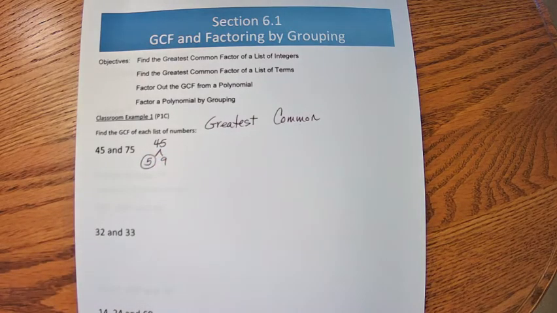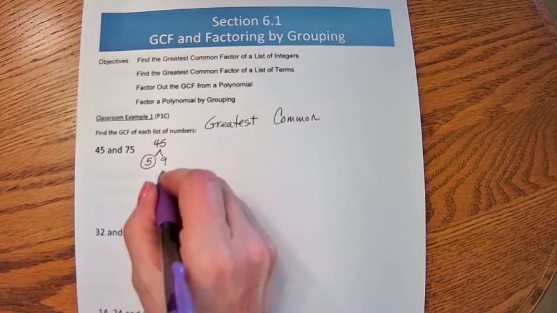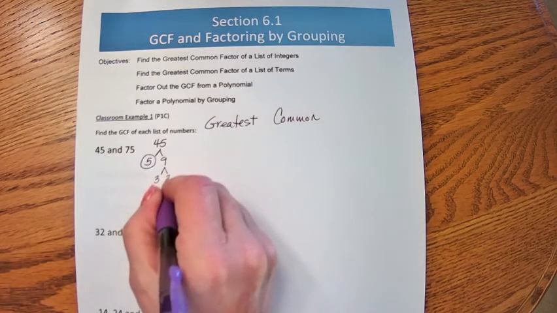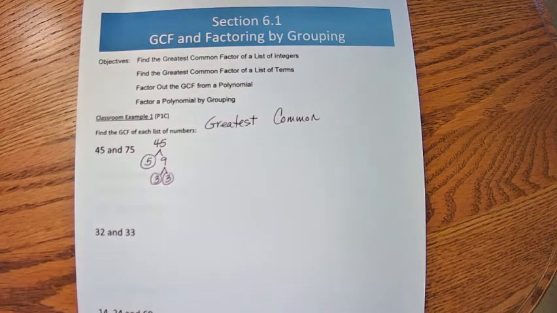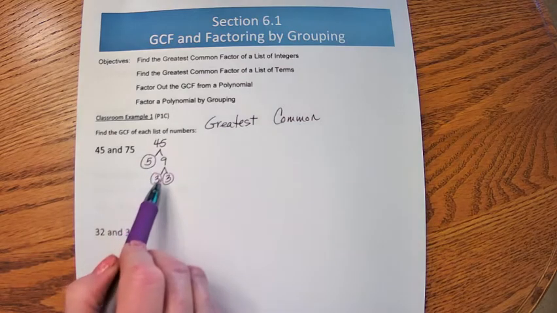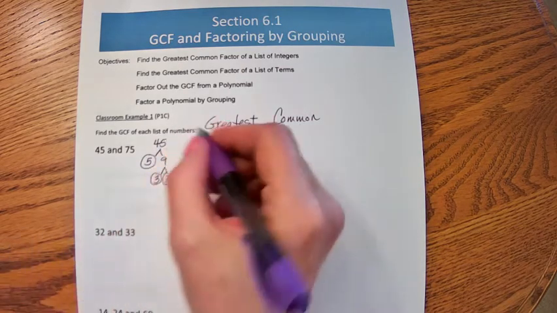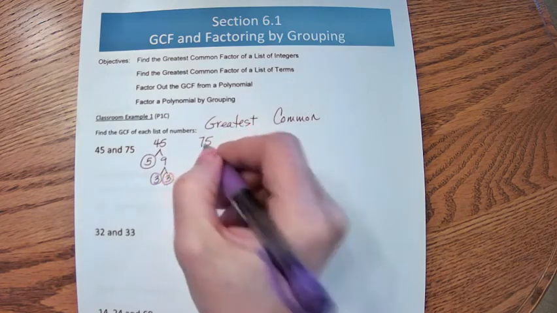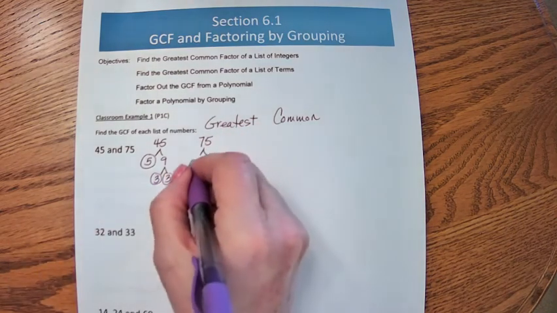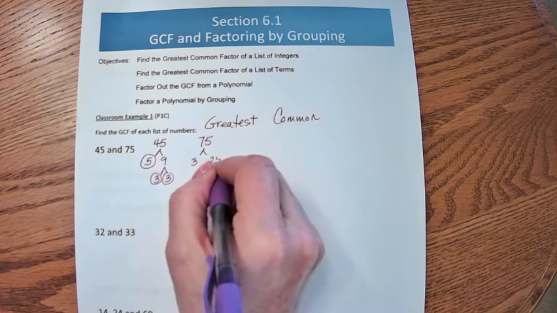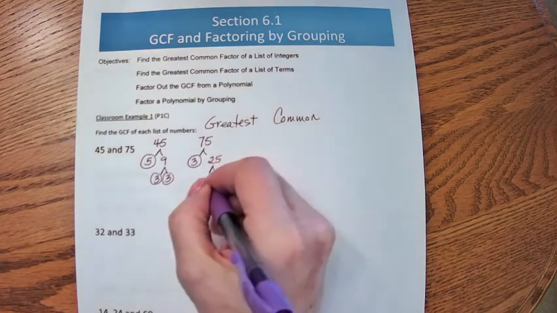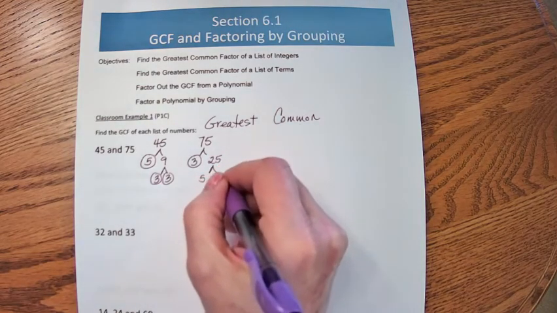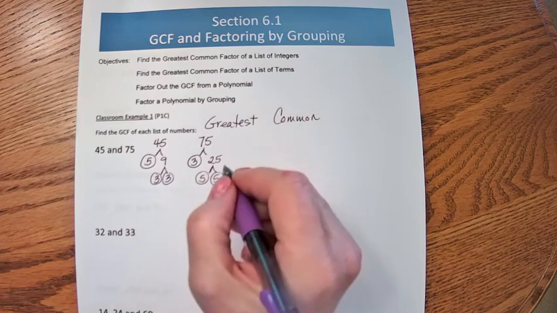Now since 5 is a prime, the only factors are 1 and itself, we're going to circle it. But 9 is not a prime. 9 can be written as 3 times 3. So all the nodes have circles on them now. So 45 is 5 times 3 times 3. We're going to do the same for 75. So I'm going to say that 3 times 25 is 75, and 3 is a prime number. And 25 is 5 times 5. And our 5s are prime numbers.